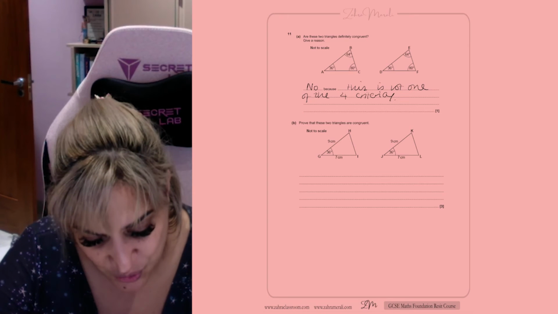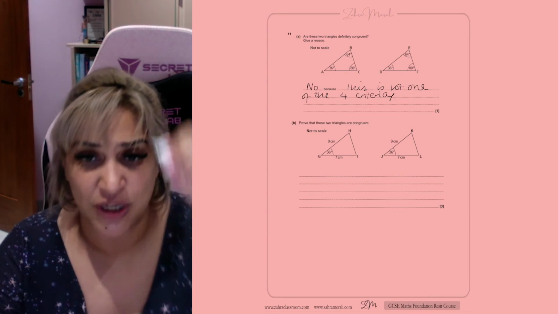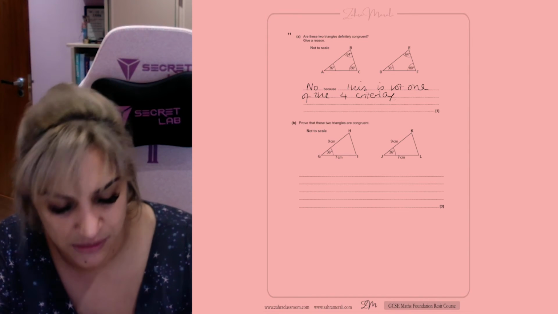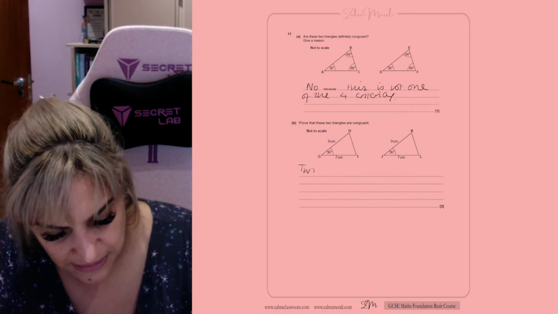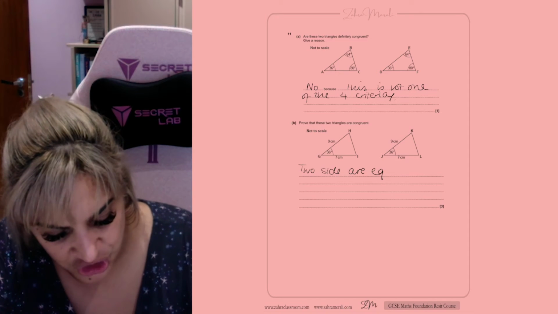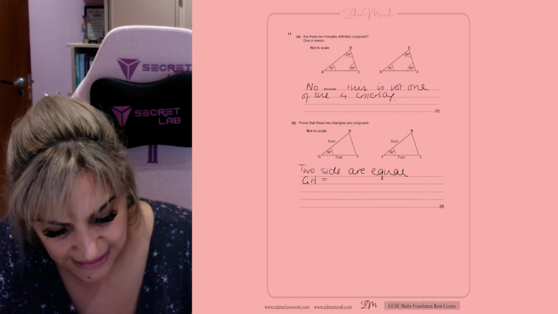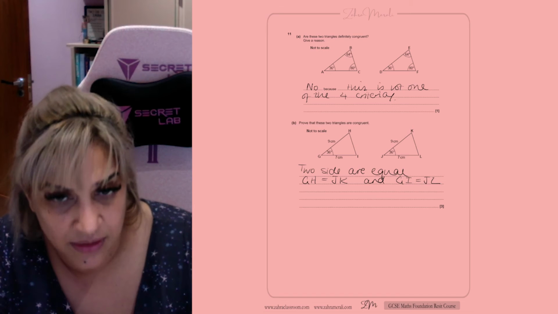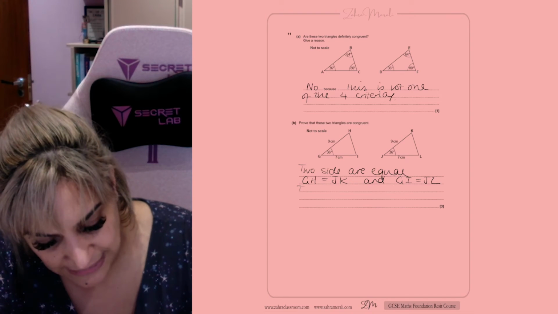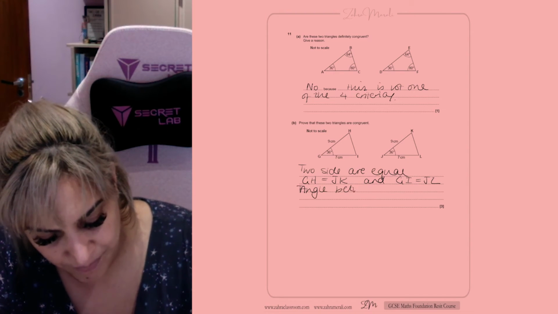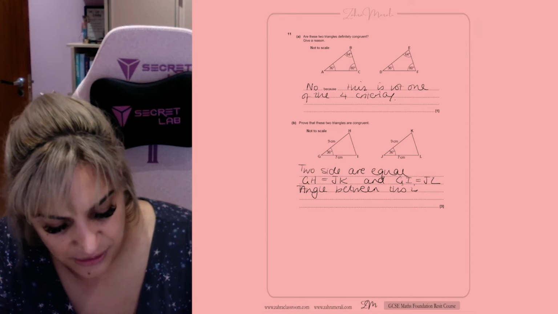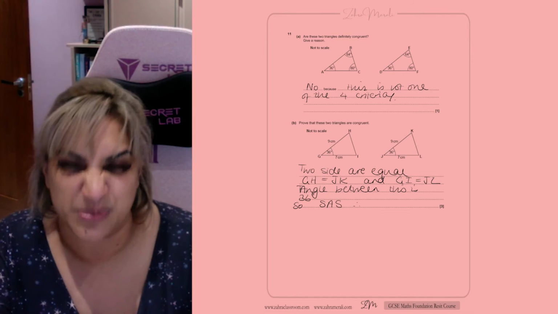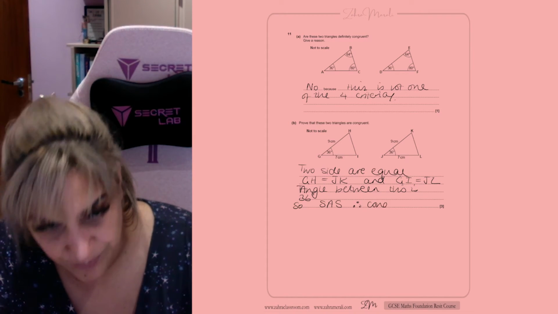But now we've got two more that are. And here you see we've got a side that's the same, an angle and a side. So prove the two triangles are congruent. So we'd say two sides are equal. GH equals JK and GI equals JL. And then the angle between them is 36 degrees. So we have side, angle, side. Therefore, that's what those three dots mean. Congruent, if you've seen that before.